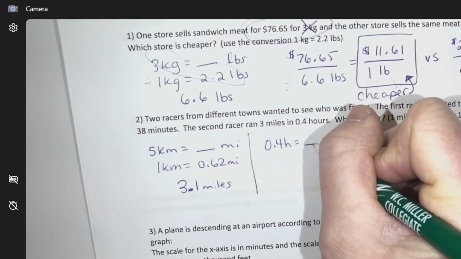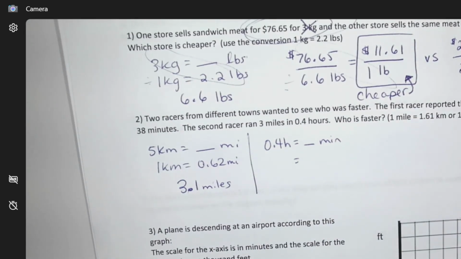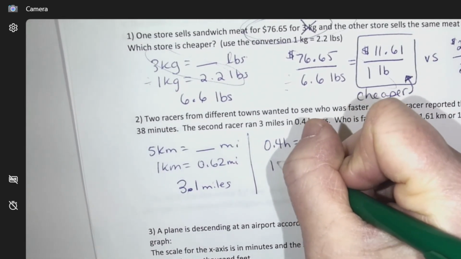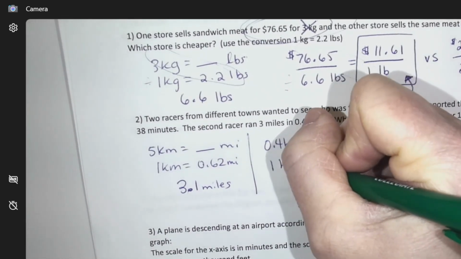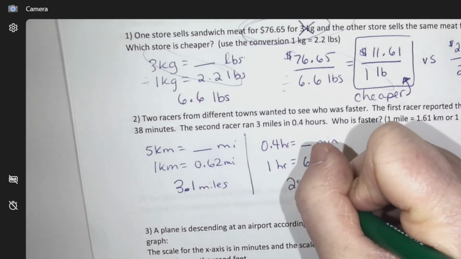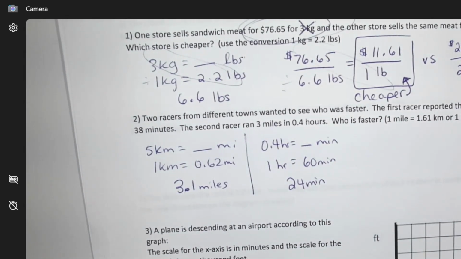So 0.4 hours is how many minutes? I'm not going to give you this, so you have to know this in real life. What do you know? 60 minutes are inside 1 hour. Okay, now I'm ready to go. So when we said 5 kilometers, we actually scratched that off and are replacing it with 3.1 miles.